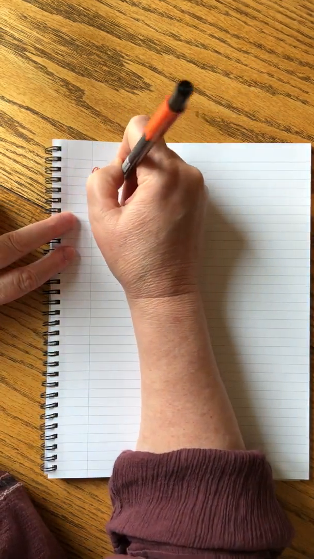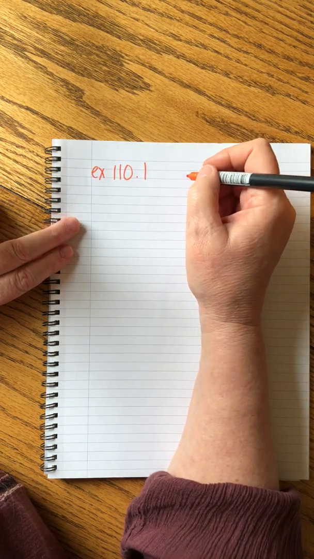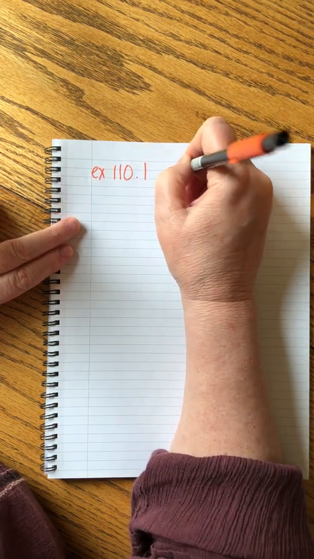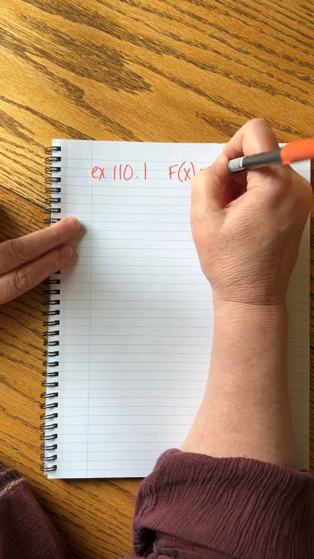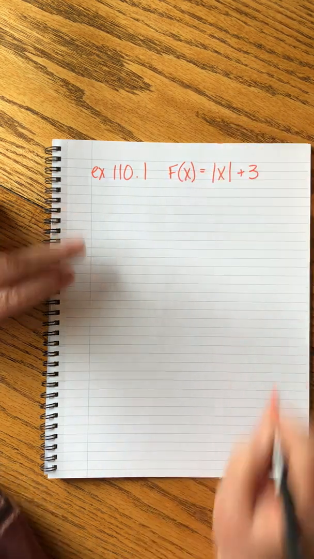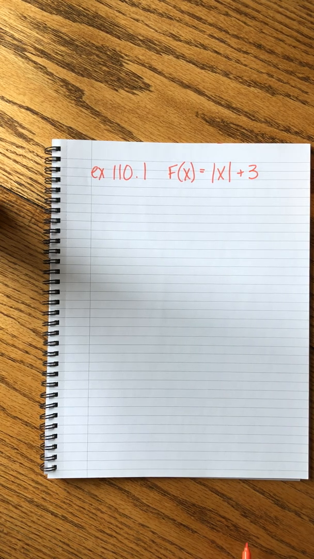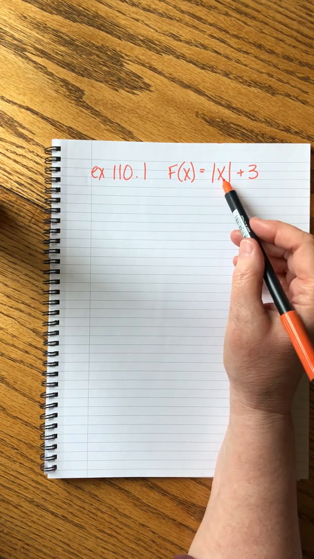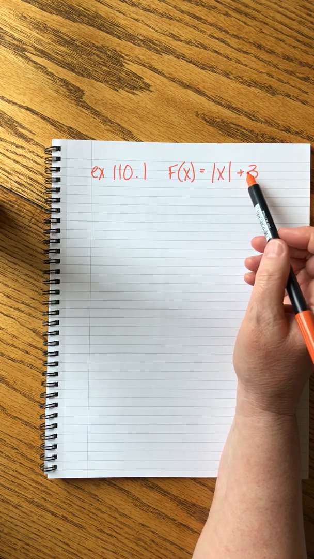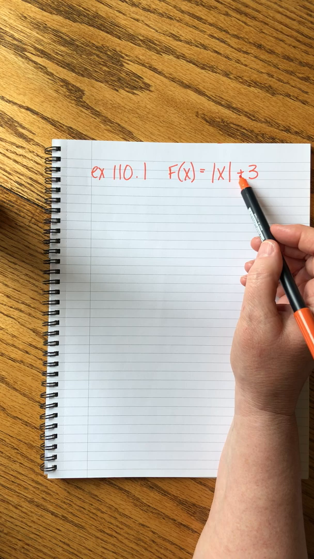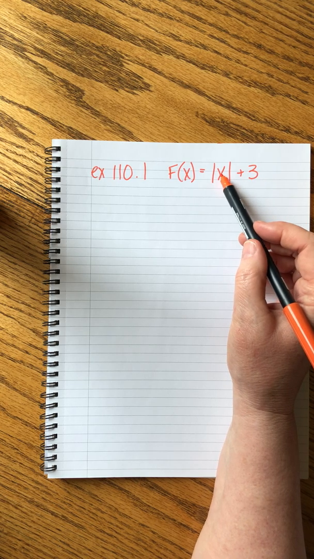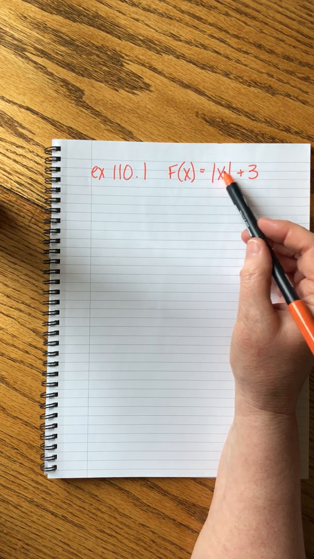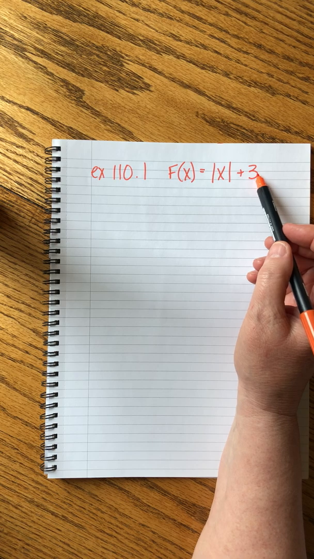Example 110.1. Sketch the graph of this function. Okay, so the first thing we have to do is decide which kind of shift that it is. We can see we've done something. It's not the parent function. It's an absolute value function, and we're adding 3. Now, what we notice right off as we write it down is that this change is not attached to the x, right? It's not in the absolute value lines. It's out here on the edge, just chilling by itself.